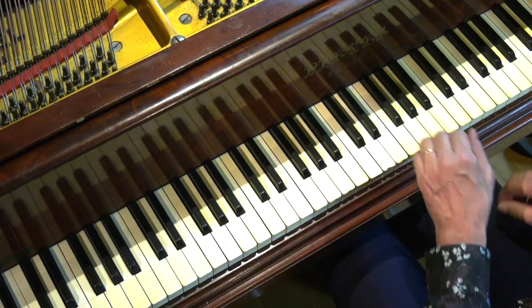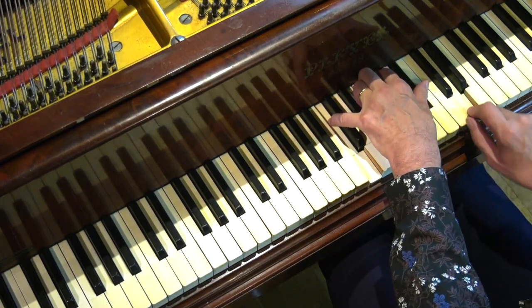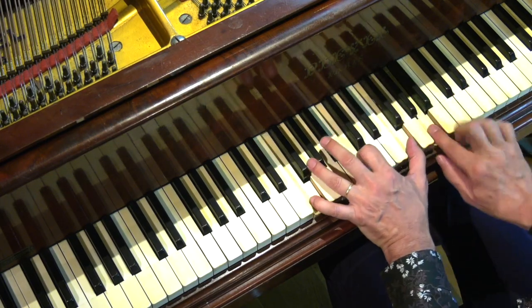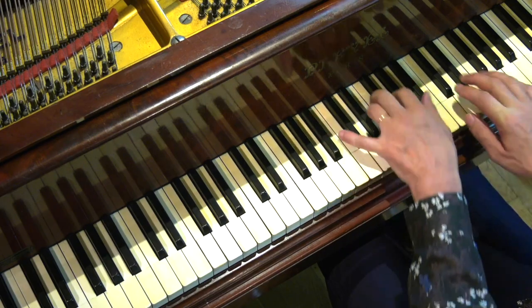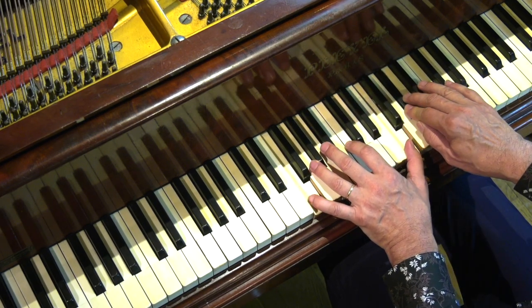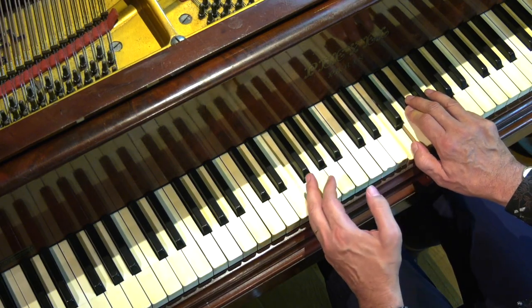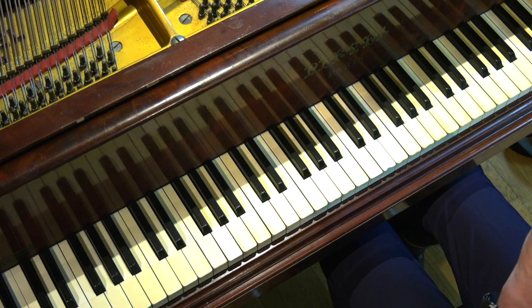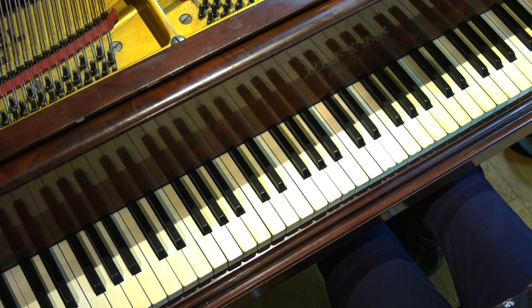So you can experiment with the ninth, the major ninth, the minor ninth, going into a major chord, the minor ninth going to a minor chord, to a minor tonic. And we are starting to get complex functions put together.